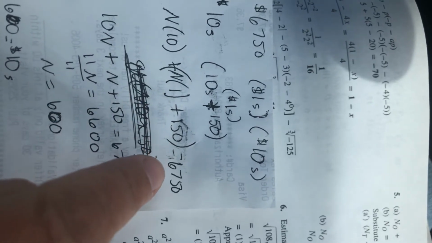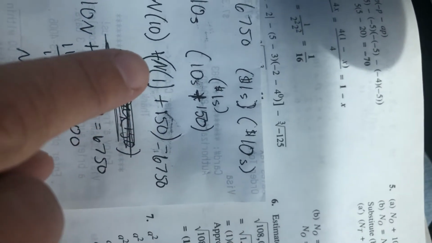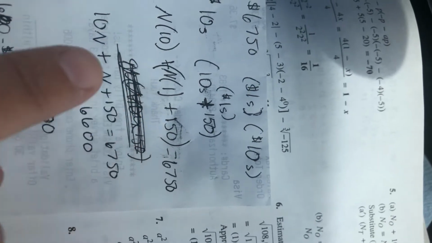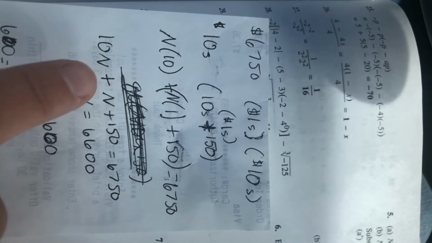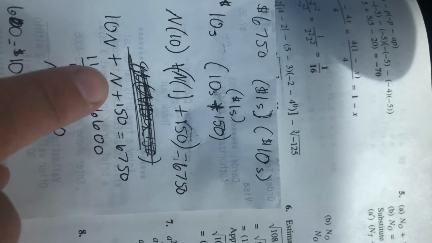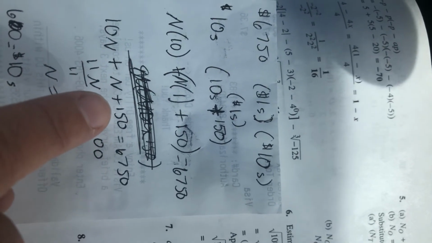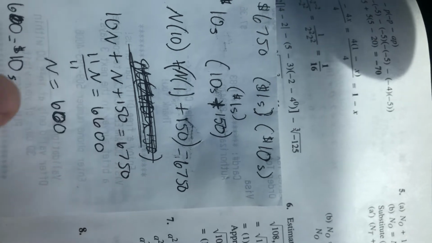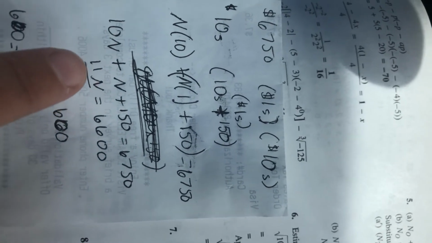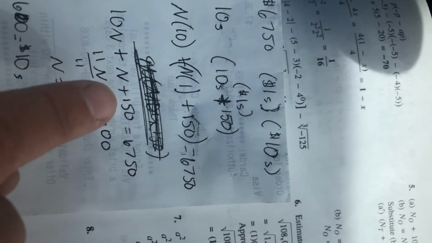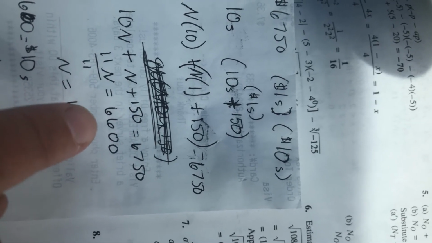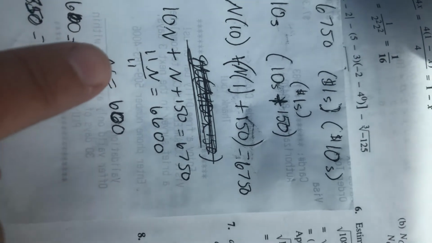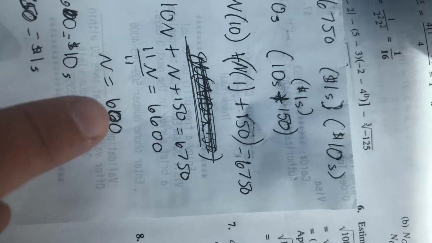equal 6,750. So I'm going to write that as an equation and say my 10n, that's my number of tens, plus my 1n, or just n, plus 150 will equal 6,750. You add this together and get 11n equals, get rid of that 150 to this side, and that becomes 6,600. Divide both sides by 11 and you get n equals 600.